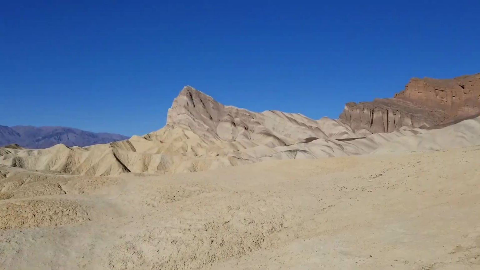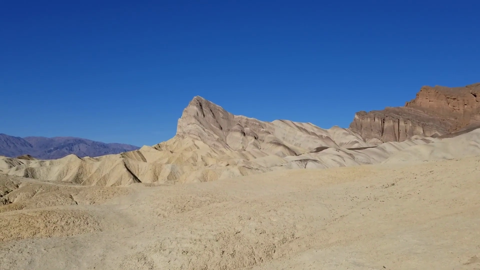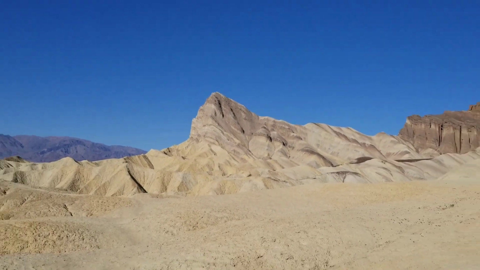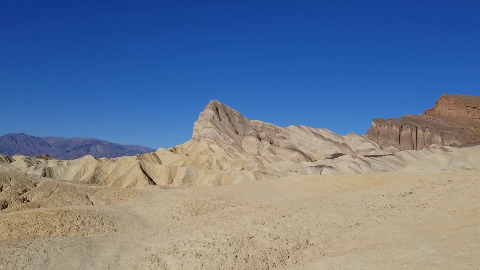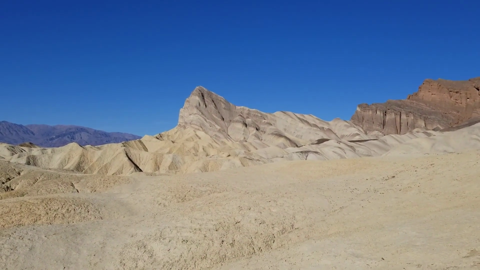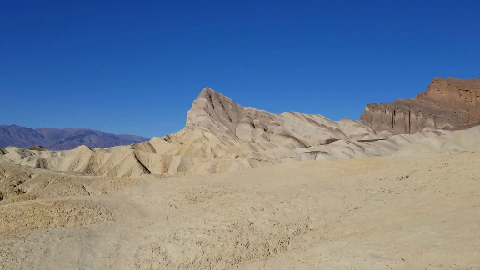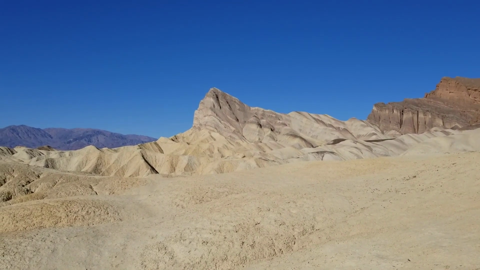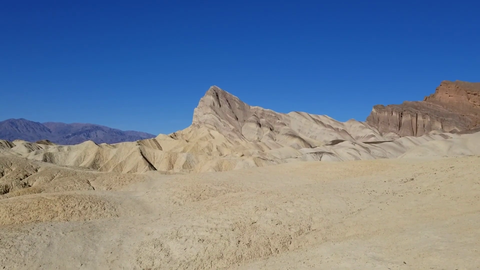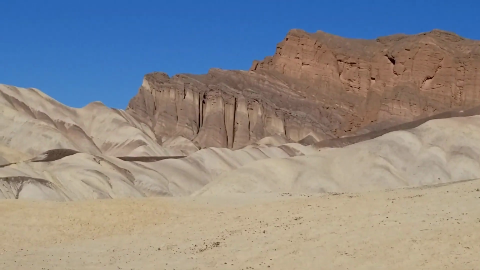Okay, a look back shows that the rock or point that I was referring to as Manly Beacon is indeed Manly Beacon. What's important about Manly Beacon: anytime you see some kind of picture of Death Valley or some kind of documentary on Death Valley, you're going to see Manly Beacon. It's like the signature photograph of Death Valley.